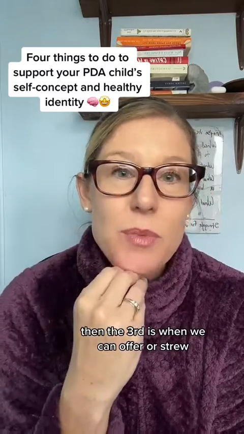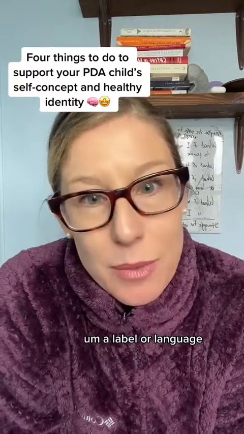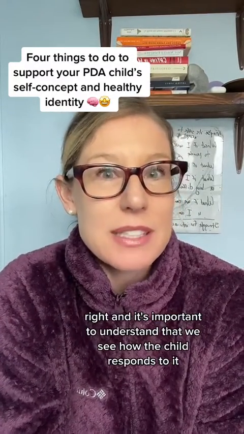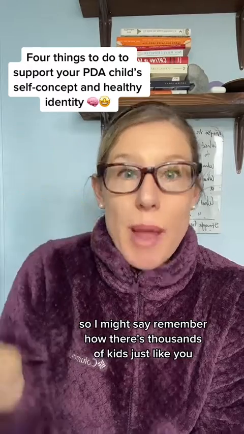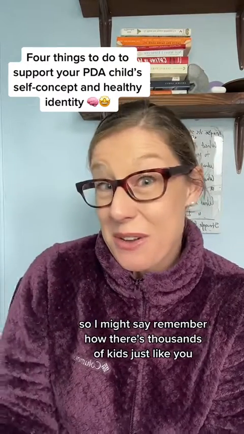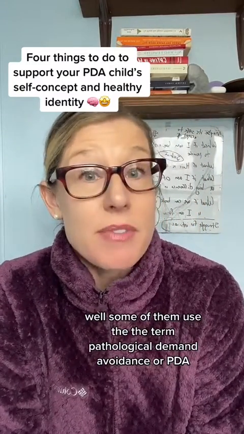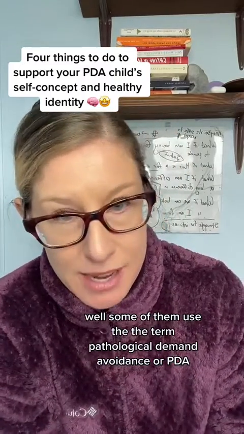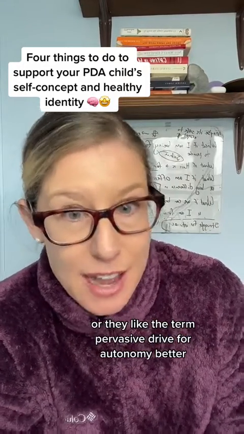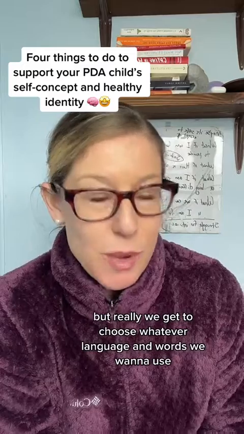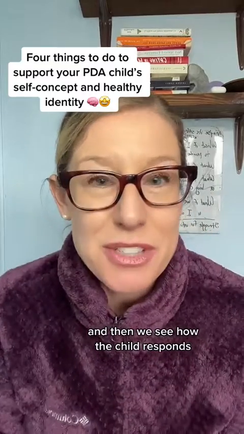Then the third is when we can offer or strew a label or language, right? And it's important to understand that we see how the child responds to it. We don't label for them. So I might say, remember how there's thousands of kids just like you who can have really sharp eyes and don't like a lot of rules? Well, some of them use the term pathological demand avoidance or PDA, or they like the term pervasive drive for autonomy better. But really, we get to choose whatever language and words we want to use. There's no rules. And then we see how the child responds.